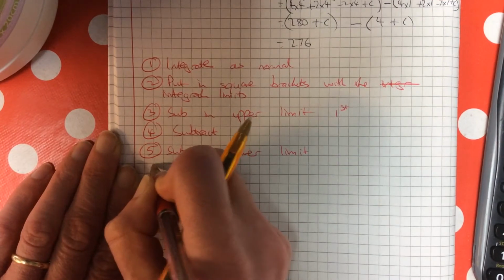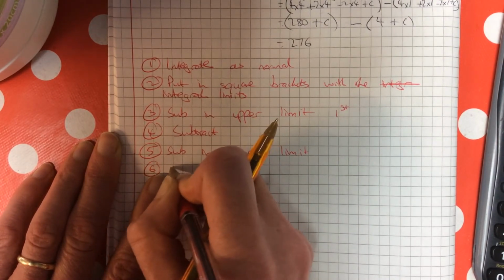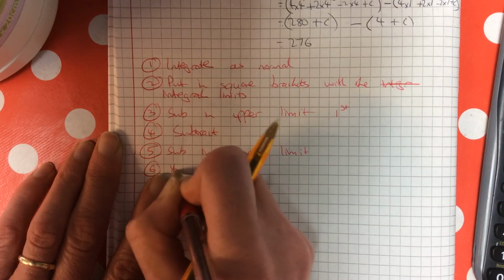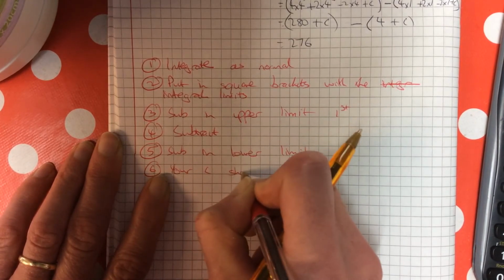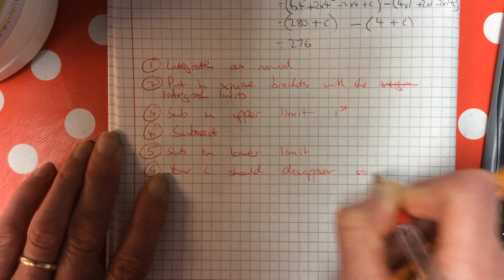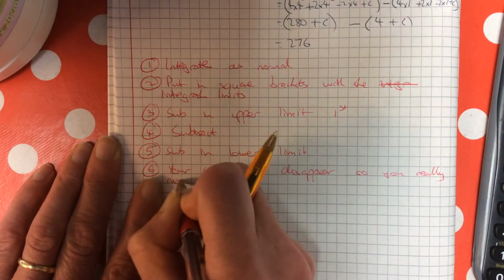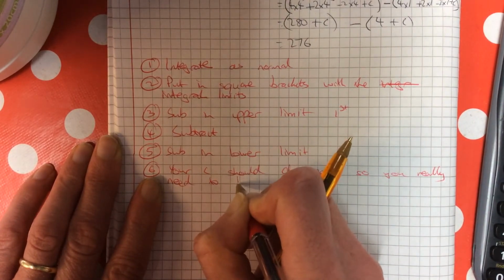And then you tidy up, so you do your subtraction, and at the end your C should disappear. So you don't really need to put it in.